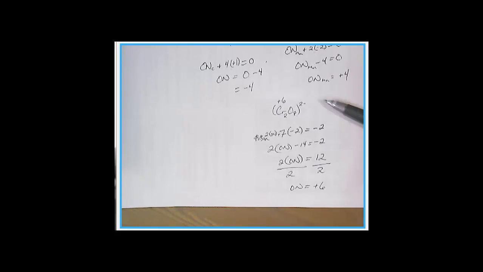And there we have it. There's 3 examples illustrating the procedure for finding oxidation numbers in a molecule.